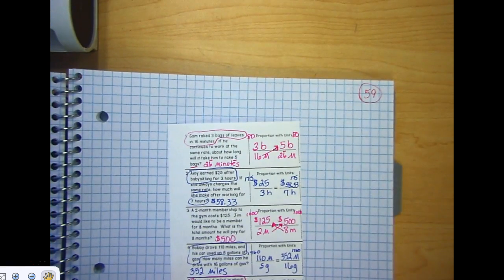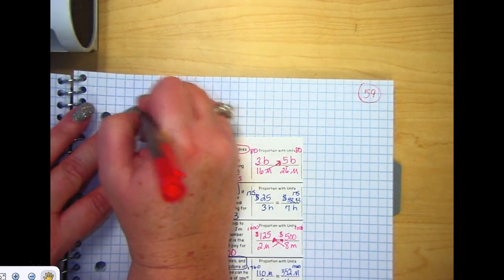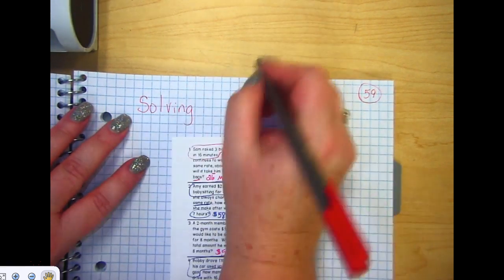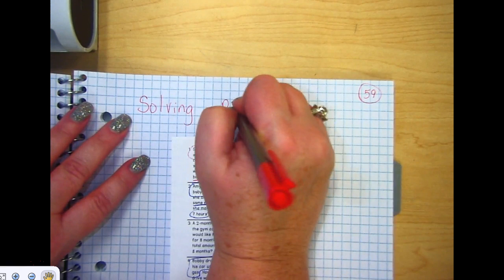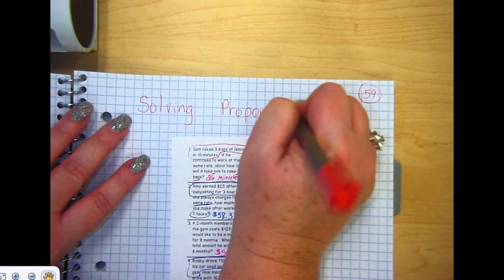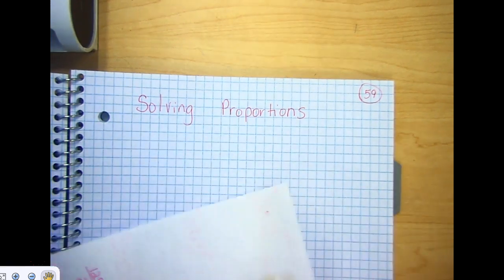So on the right is page 59, and that's where we're going to glue, right there. This doesn't have a title on it, so I'm going to write a title, Solving Proportions. On my page, I'm going to write Solving Proportions. And that's going to be our title in our table of contents.